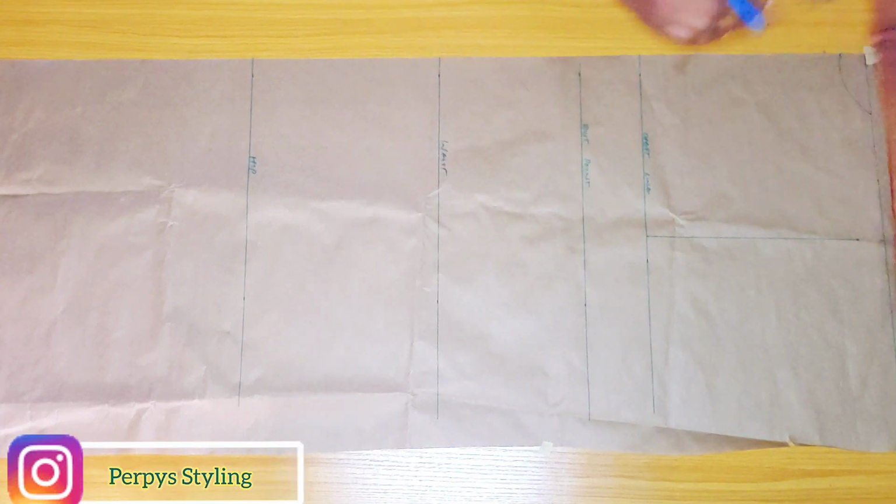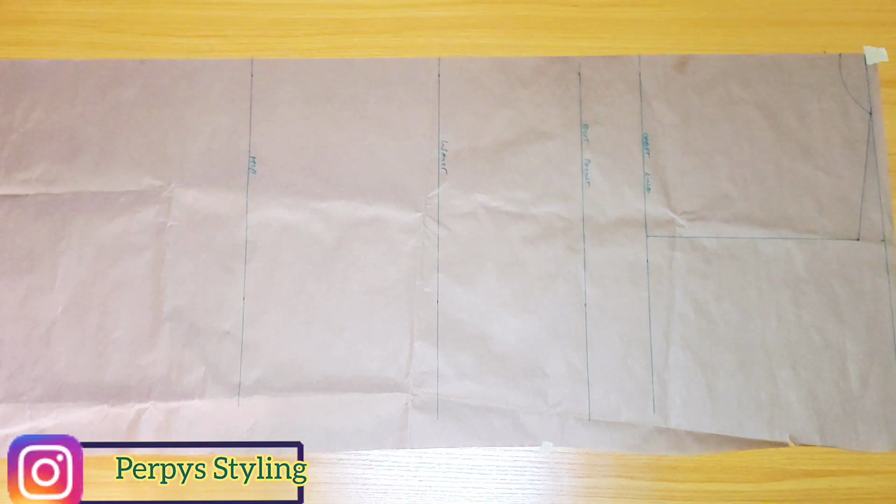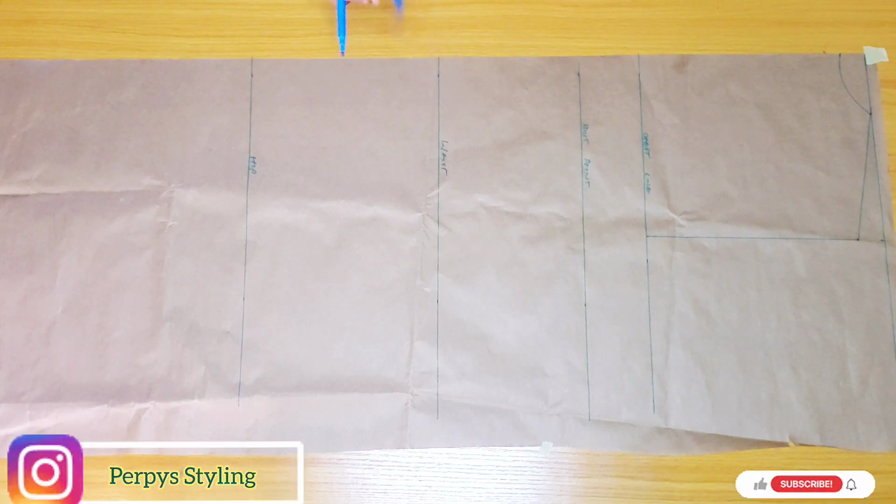Okay, this is basically like drafting a basic bodice, but a basic bodice without a dart. Okay, this dress will not be having any darts.